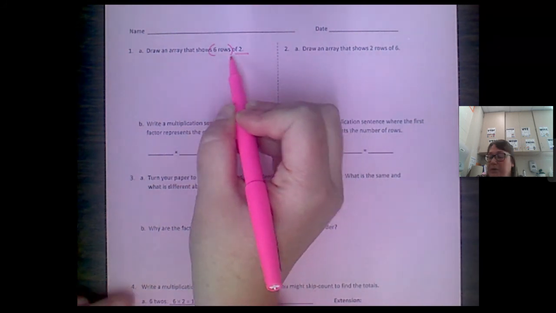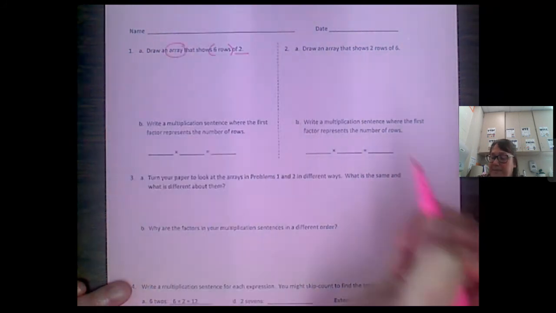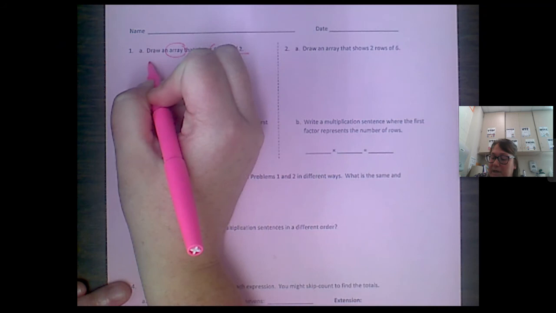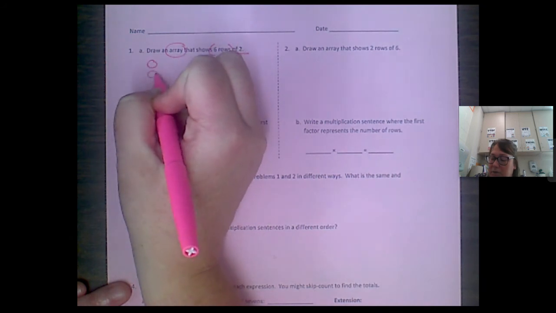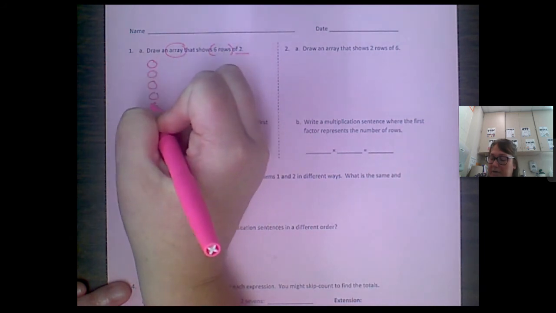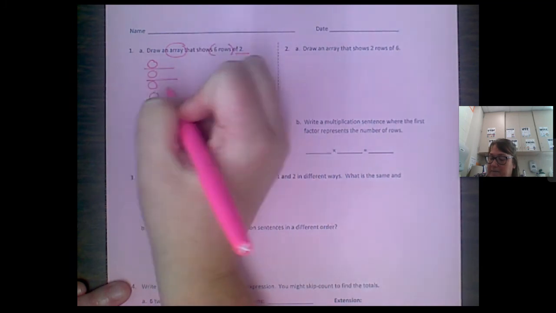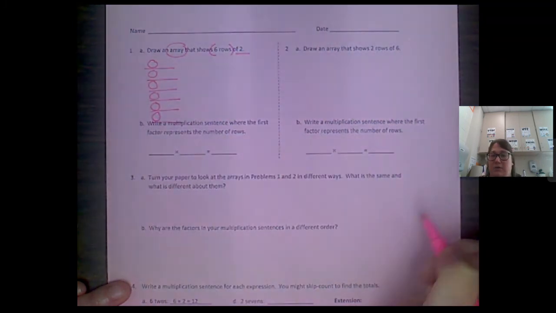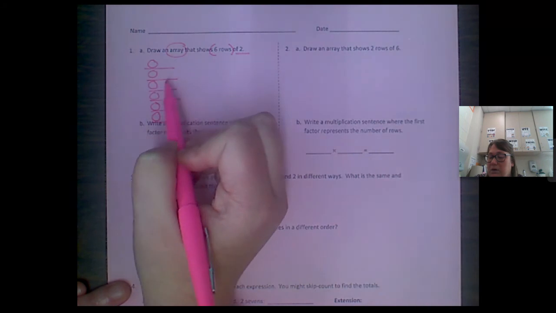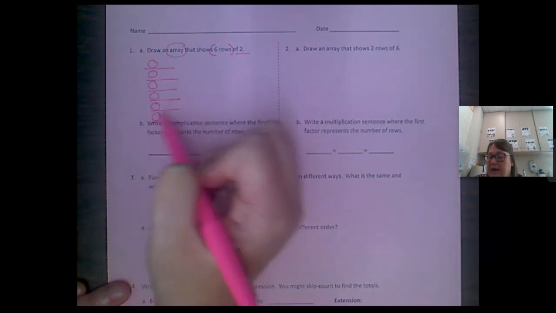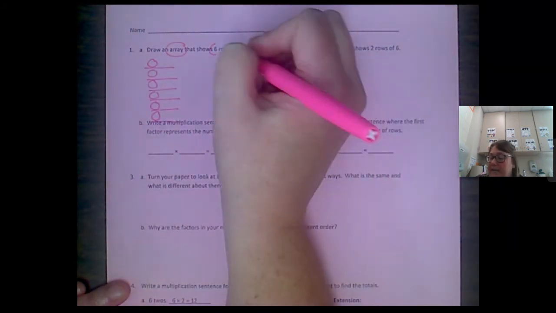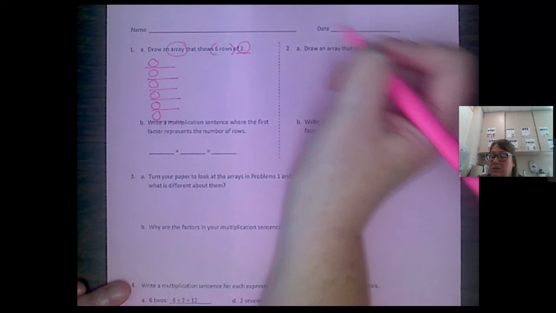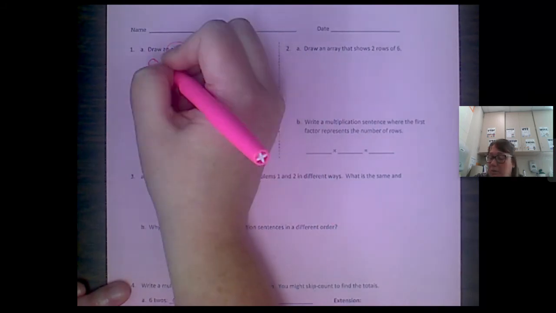So we know that there's 6 rows and we're making an array. So I'm going to put the first one in each row. So 1, 2, 3, 4, 5, 6, and then I'm going to just do this to help me remember that I have 6 rows. So here's 1 row, 2 rows, 3 rows, 4, 5, and 6 rows. And it's 6 rows of 2, so I need 2 in there.